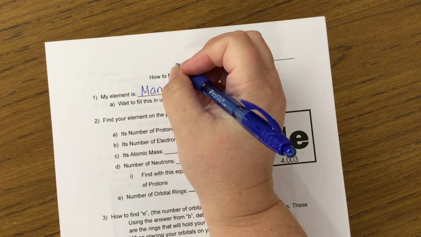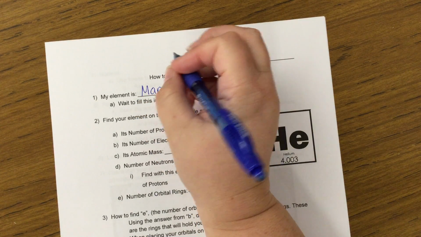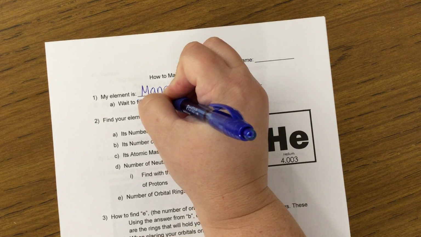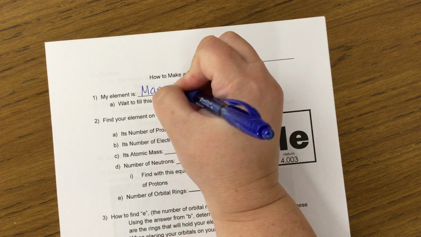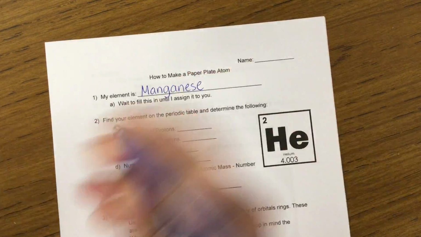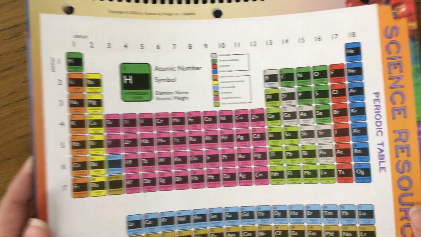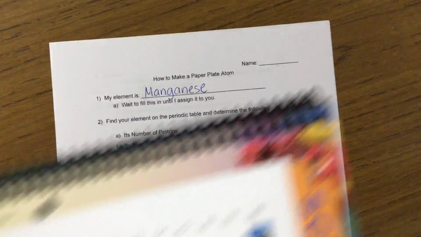And I am using page 7 of my planner, which has all of the information we need. The periodic table of elements is right here. And also you all got a worksheet.